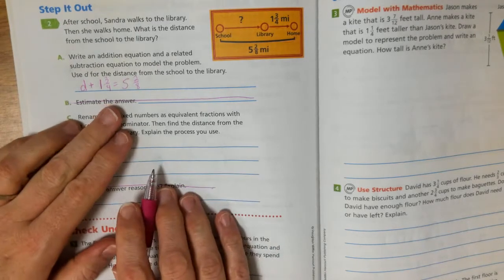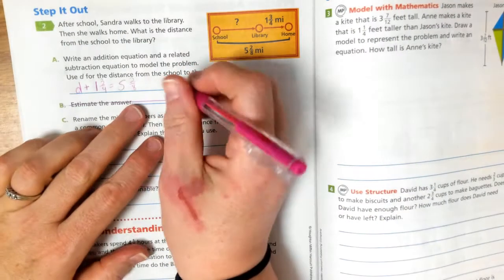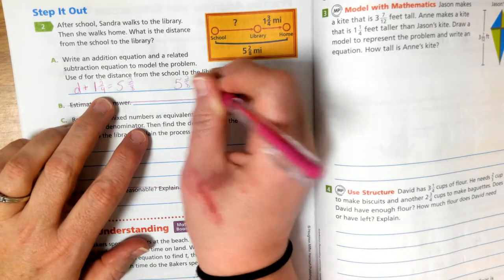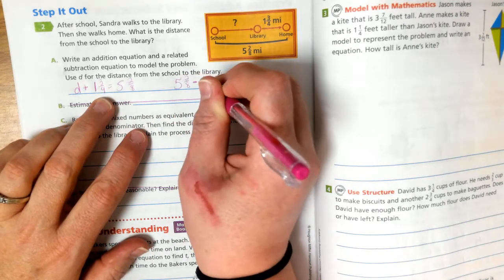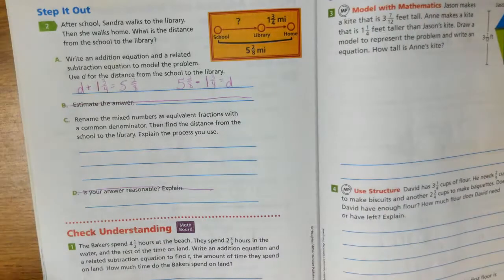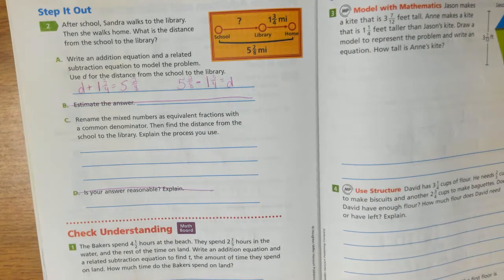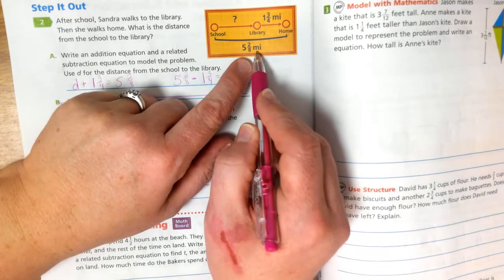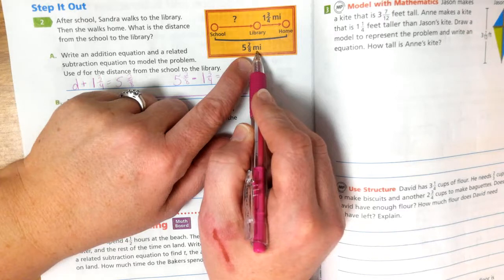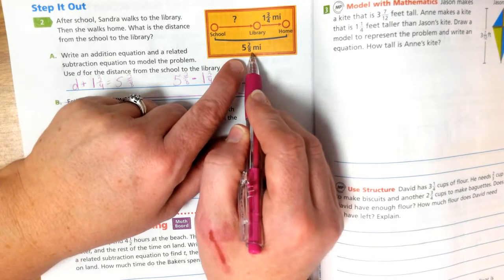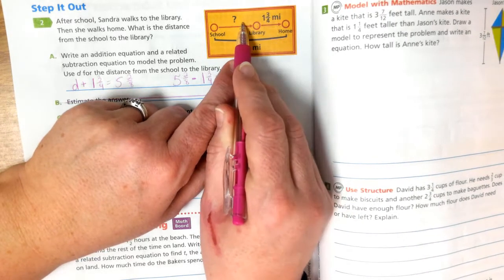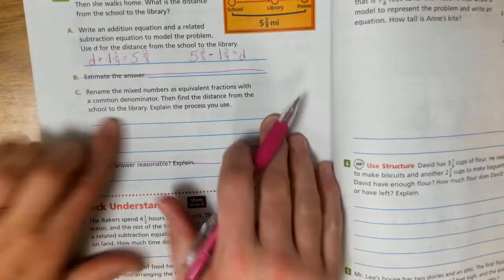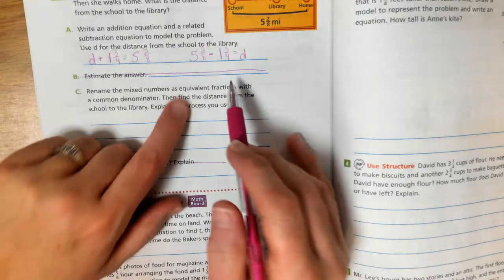So the related subtraction problem would be 5 2/8 minus 1 3/4 equals the distance between the school and the library. We know that if we add these two pieces together, they would equal the whole, right? So in order to find one piece, we have to subtract the other piece from the whole to find the missing piece. So we need to rename these.